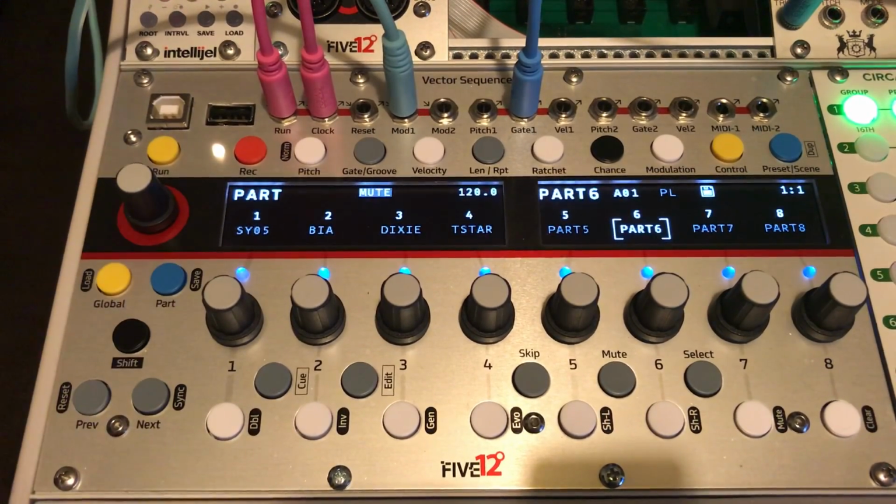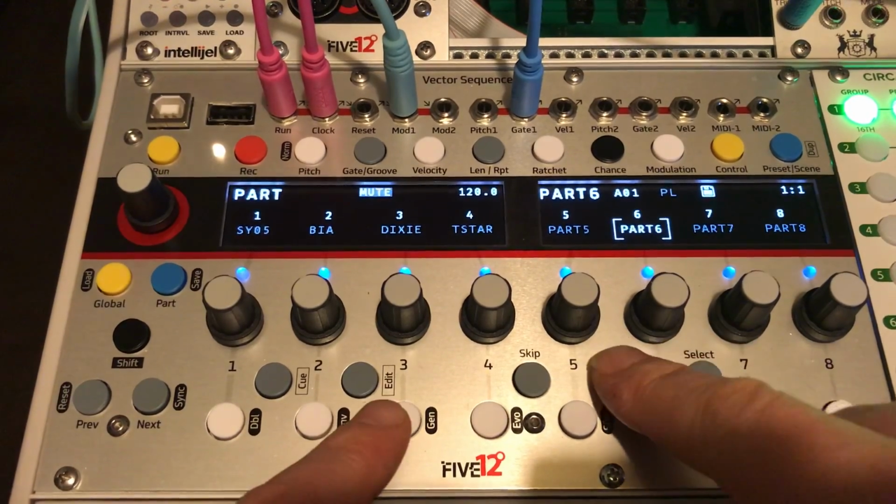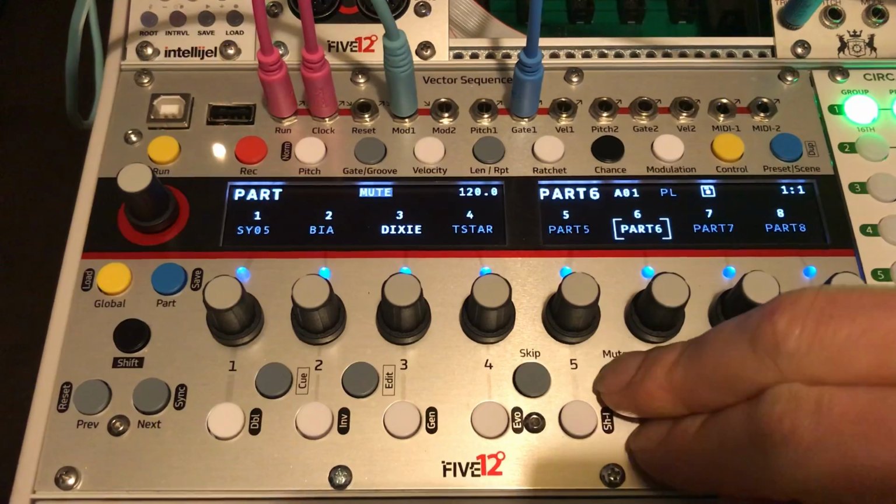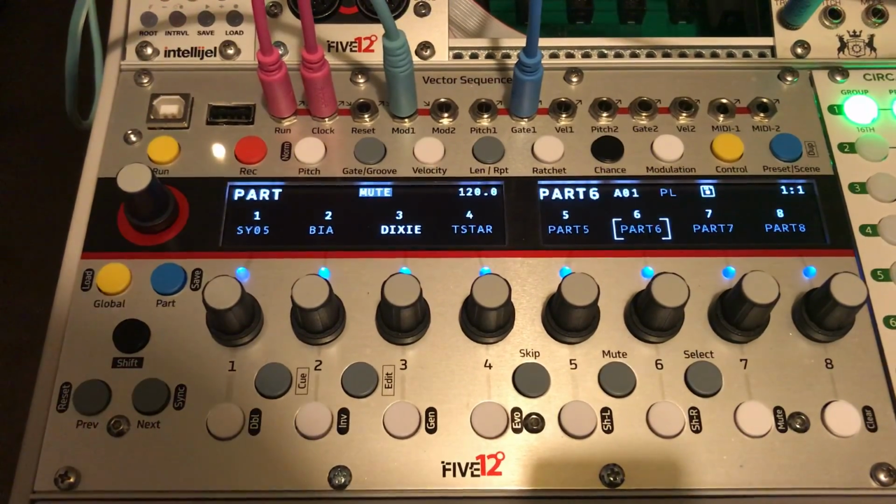That feels pretty good. So what I'm going to do now is open up a mute that I've got on a Dizie, and I'm going to mute the hats and mute everything else.